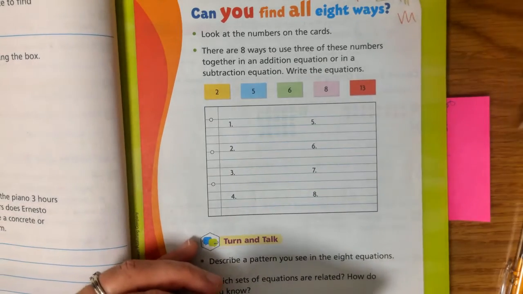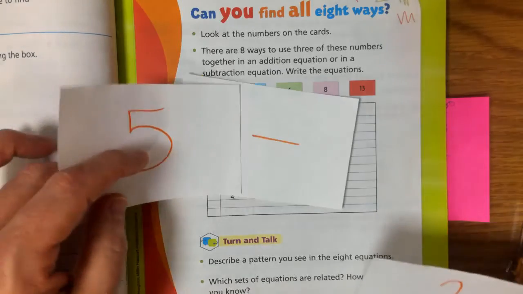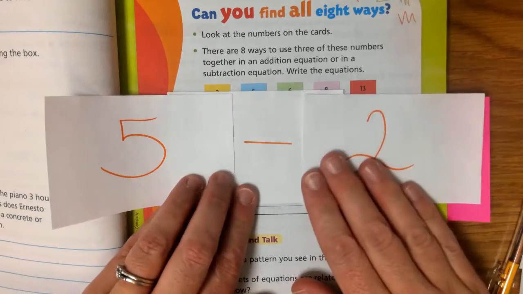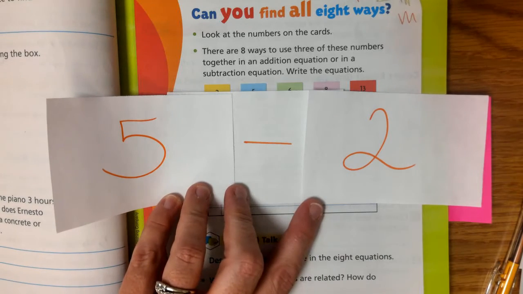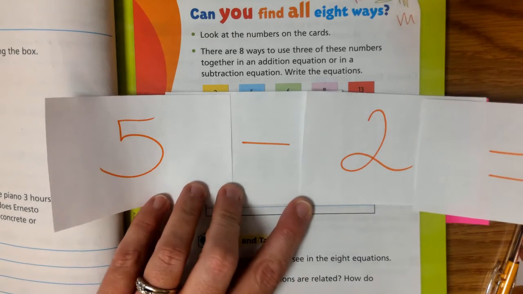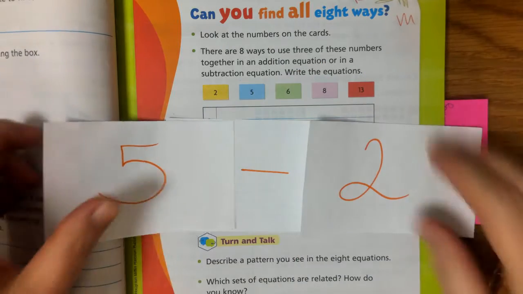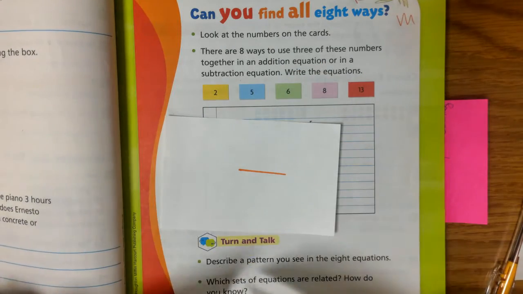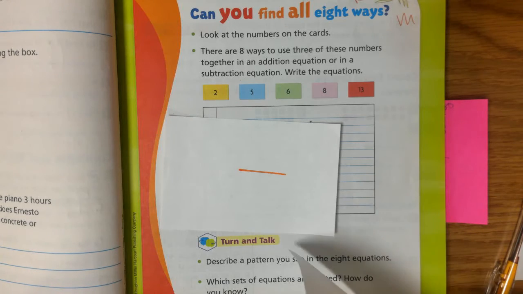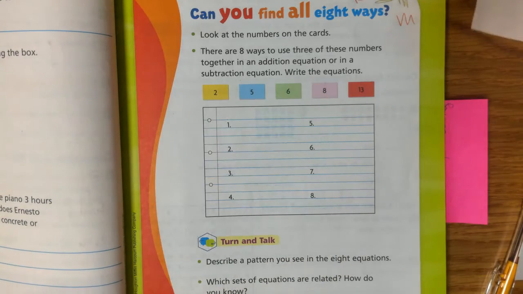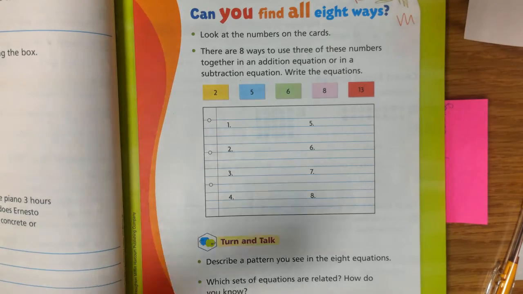But let's see if I do this, if I can do anything with this. What if I did, I have to put my bigger number first when I subtract, right? So what if I did 5 minus 2? What does 5 minus 2 equal? 5 minus 2 equals 3. Do I have a 3 as a card? No. So there's no combination of a 5 and a 2 together, either adding or subtracting, to give me one of the other numbers. So I'm going to not use those, but I'm going to stay with my 2.